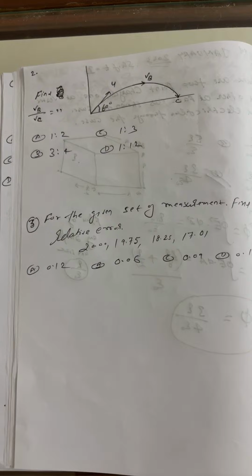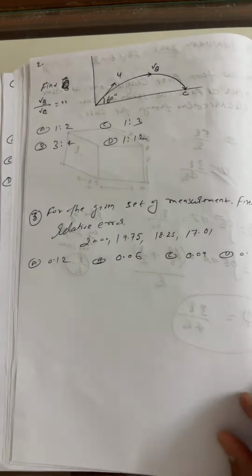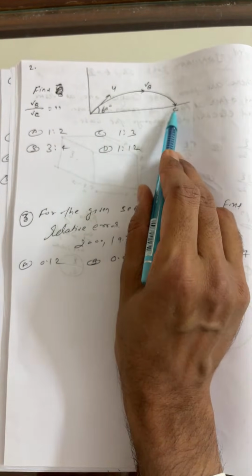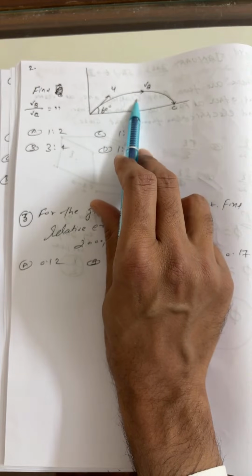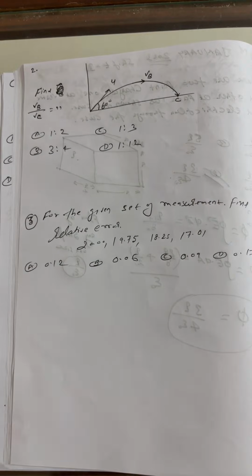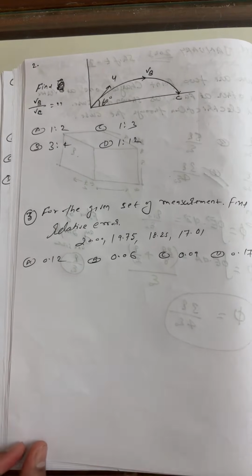But in this question, what do they ask? They ask the velocity at the highest point of the projectile, and if the particle hits the horizontal plane, we have to find the velocity ratio, the velocity at point B and the velocity at point C. I hope all of you remember, this is very basic, student.